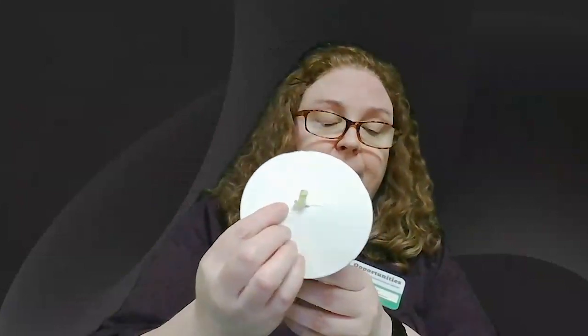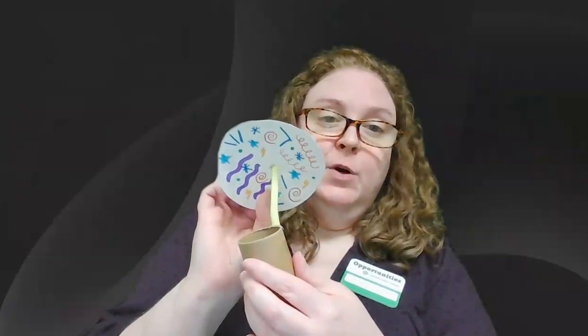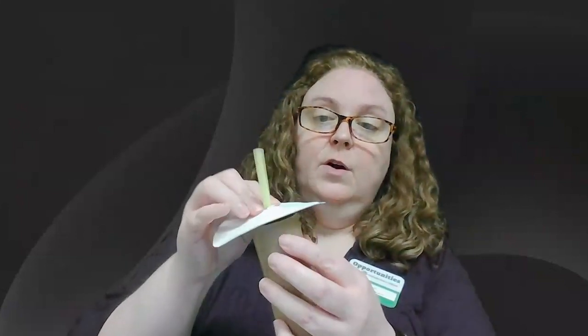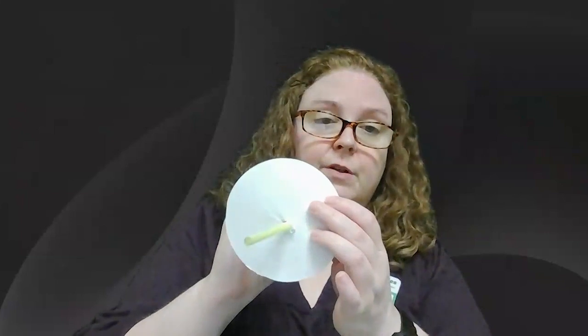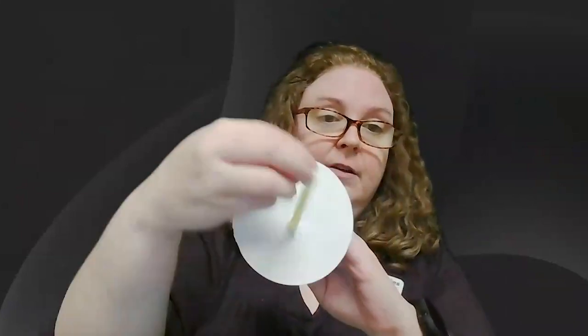So you are going to place your circle onto your straw so that the straw goes through the hole that you've made in the center. And you want the design part to face the hole in your tube. All right, so it's going to look like this when it's assembled. And the grooves in the straw will help guide so that you can spin. There you go. So that you can spin your wheel and get different views.